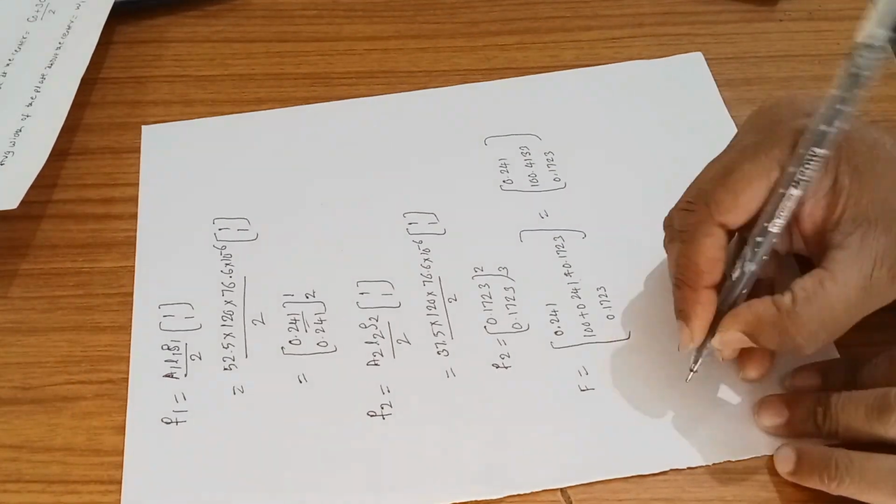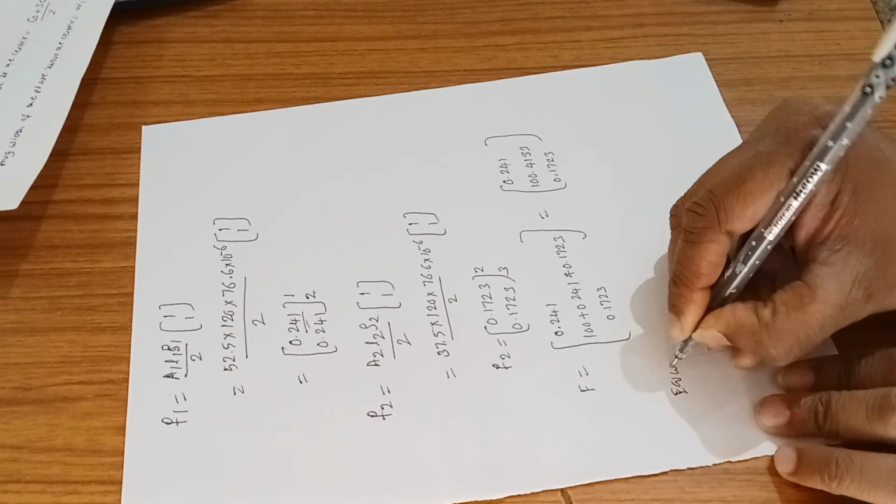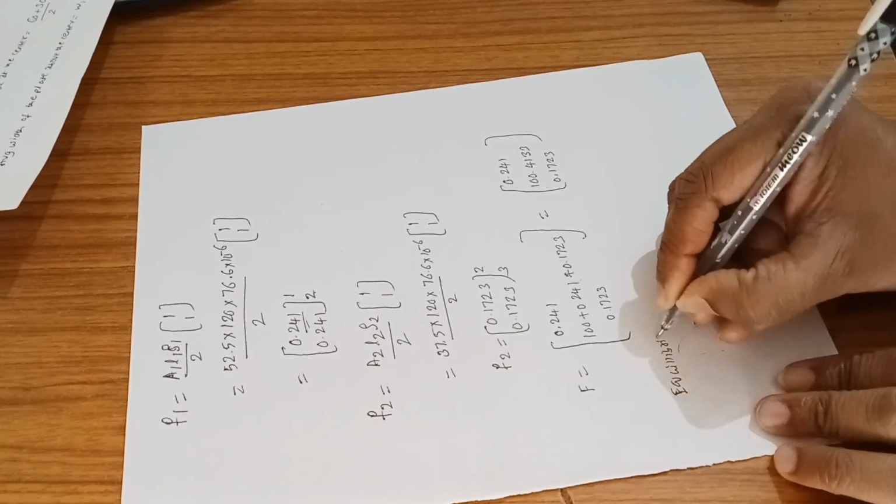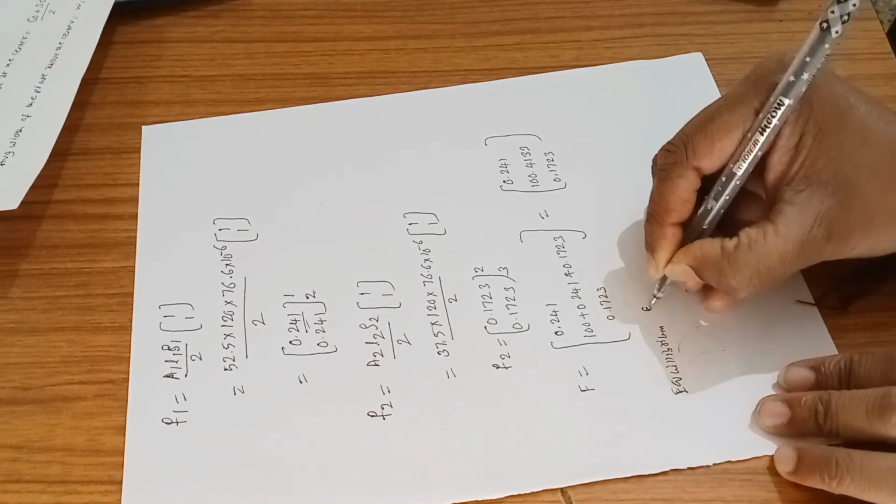Next I'm going to consider the equilibrium equation, or equilibrium condition.